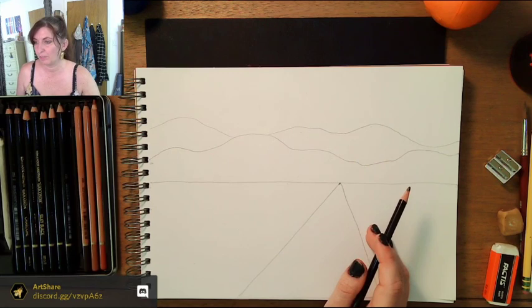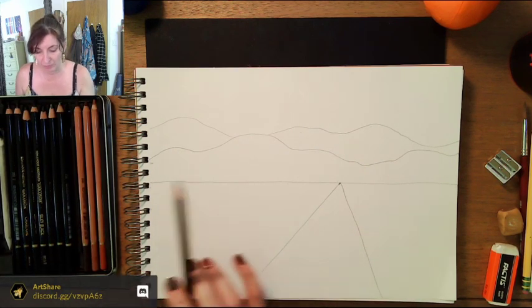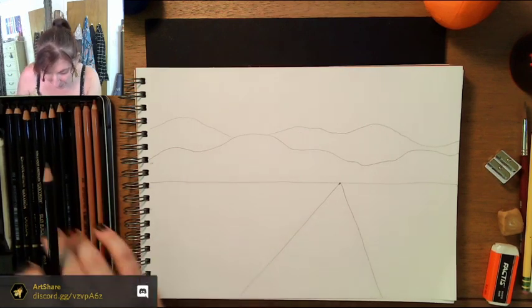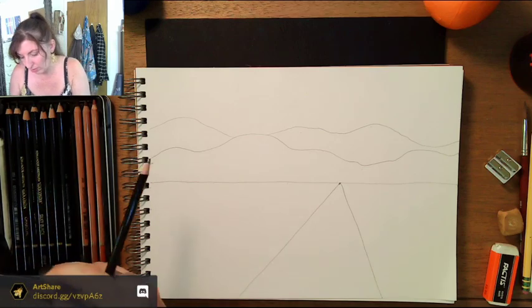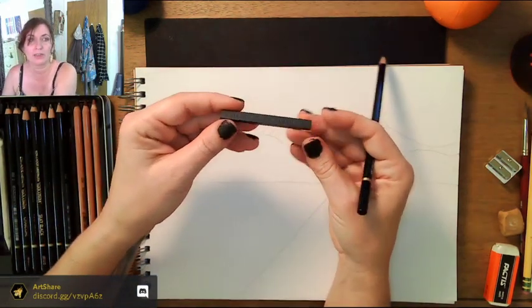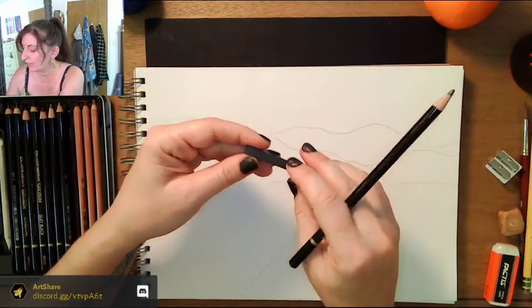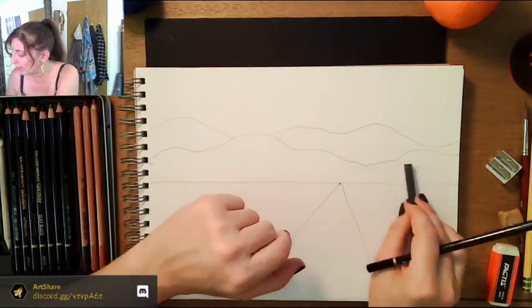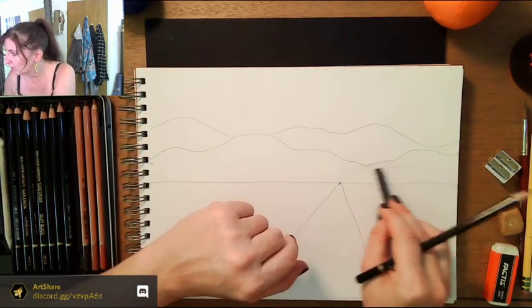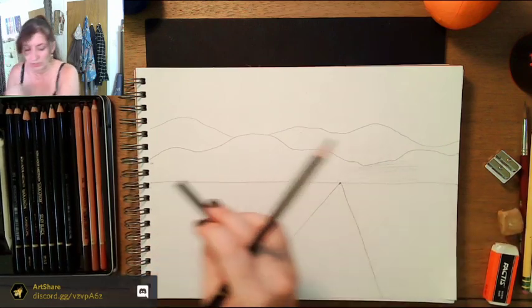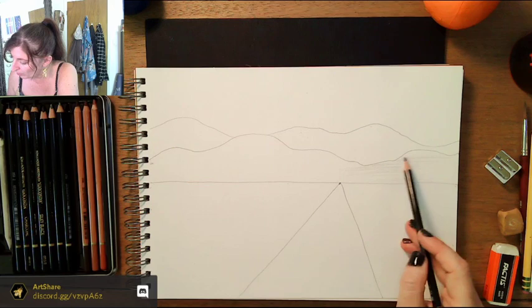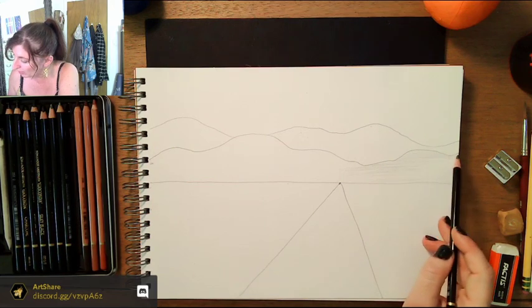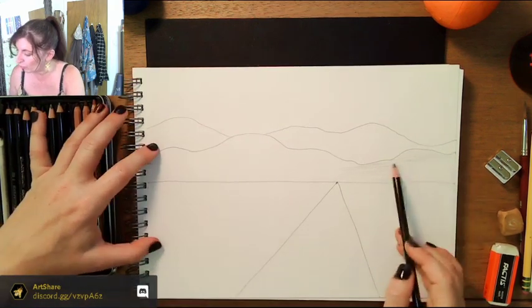All right. So this is where we could start using our 2B graphite stick. So I'm going to pick that up. This is the 2B graphite stick, and we can go in here and kind of shade like that. I'm not going to do that. I'm just going to use my pencil, and same if you have a number 2 pencil. But that is a possibility. We'll probably use the graphite stick more for the trees.